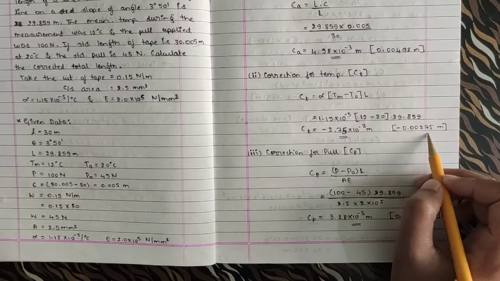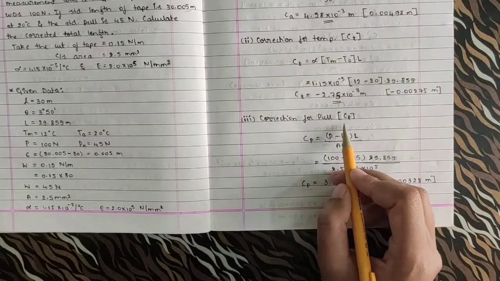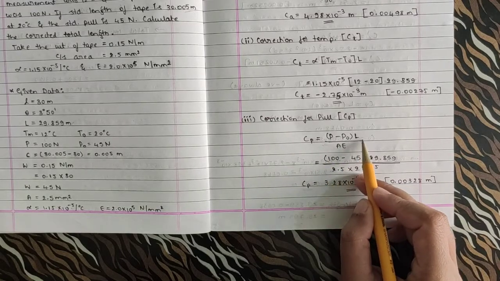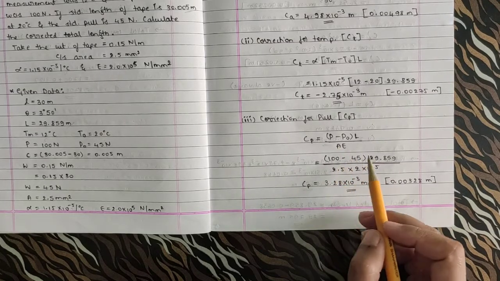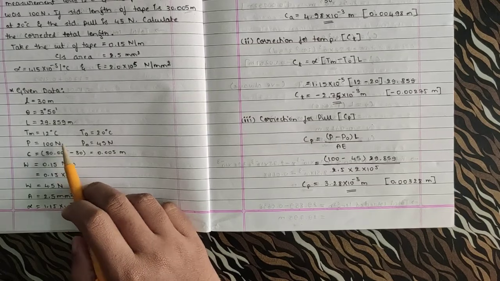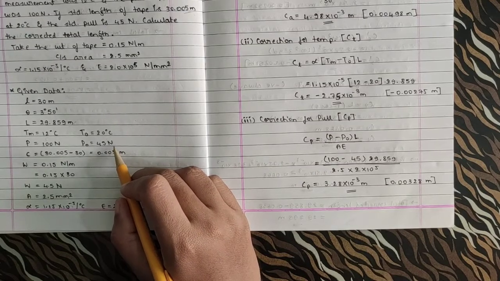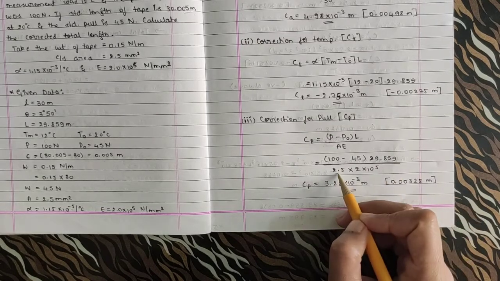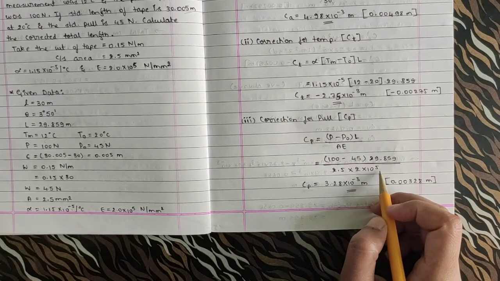You can also write it in this form. Then the next correction, that is correction for pull, Cp. You have this formula for that: Cp is equal to (P minus P naught) into L divided by A into E. So you know what P is? It is 100. That is P, the pull at the ground, and P naught is the standard pull used during manufacturing of the tape. Then L is the measured length of line, that is 29.859, divided by area, that is 2.5 mm square, and E is 2 into 10 raised to the power of 5.